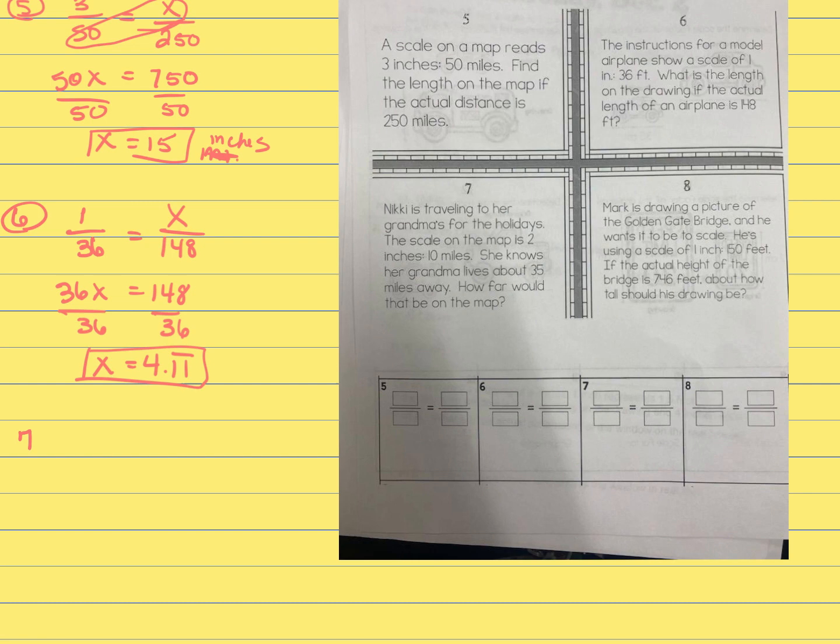Number 7. Nikki is traveling to her grandma's for the holidays. The scale on the map is 2 inches to 10 miles. She knows her grandma lives about 35 miles away. How far would that be on the map? So it's 2 inches to 10 miles as X inches to 35 miles.